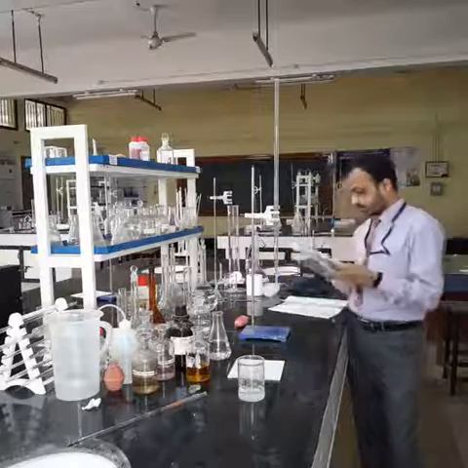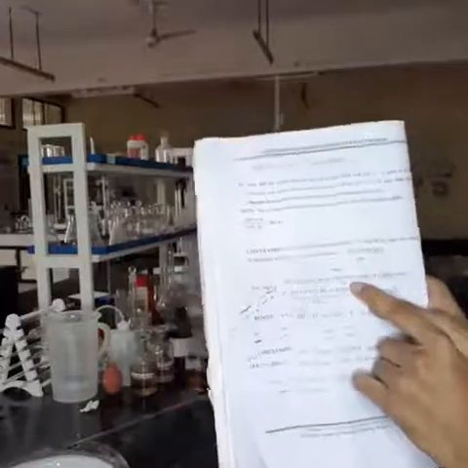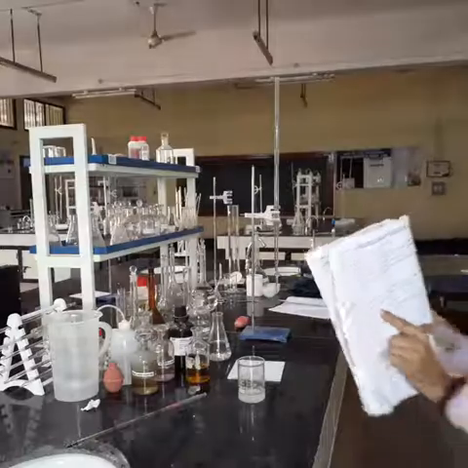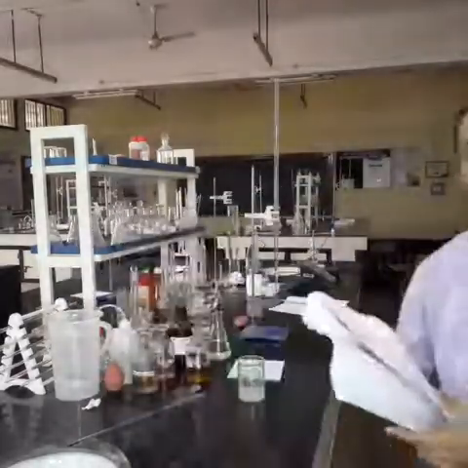DO is calculated with the help of this formula: DO is equal to burette reading into normality of the titrant into equivalent weight of oxygen into 1000 divided by 203. This is the volume of the sample that was taken to titrate with the sodium thiosulfate solution. So the burette reading was 7.7 into normality of the titrant. We have used sodium thiosulfate titrant, so it is 0.025 into equivalent weight of oxygen, which is 8, into 1000 divided by 203. This is going to give you the DO of the given sample.